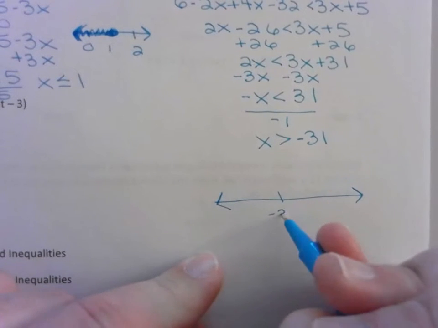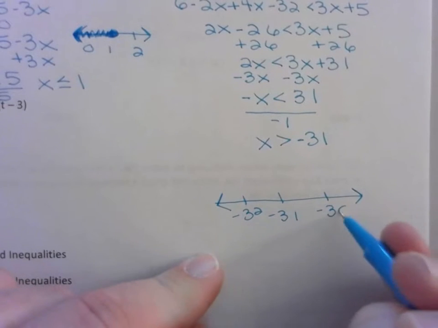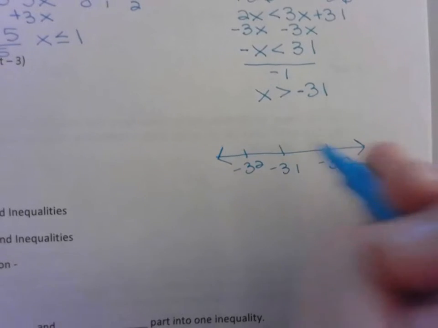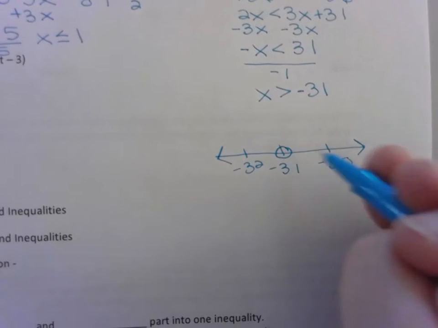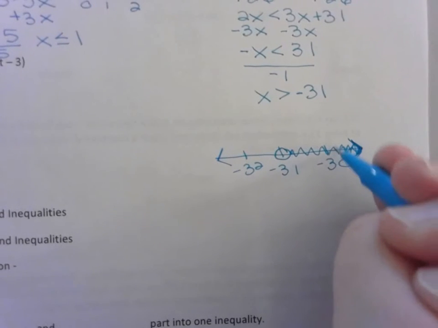So negative 31 in the middle, negative 32 on the left, negative 30. Open or closed circle at negative 31? Open. X is greater, so shade to the right. Always look at your variable first.